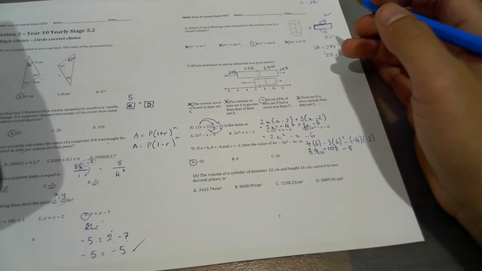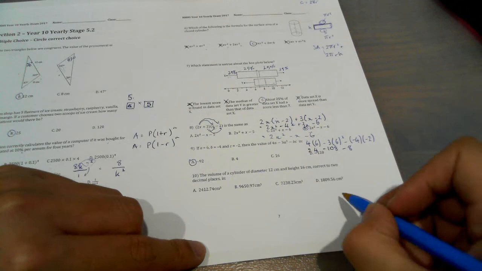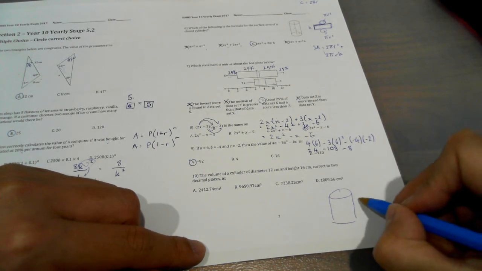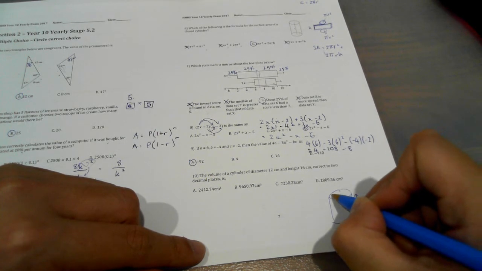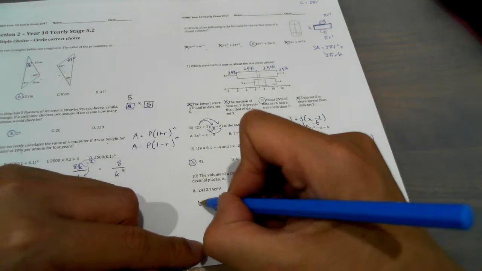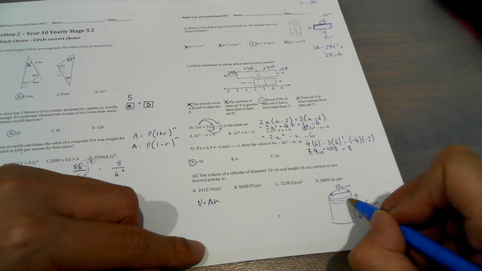The volume of a cylinder of diameter 12 and height 16. Okay, height is 16. Diameter 12. Volume is area times height, like I said before. So if I was to cut this into slices of bread, each slice would be circular like that.